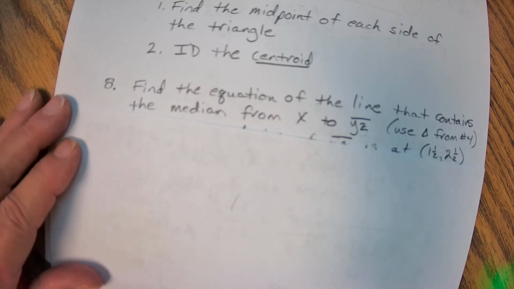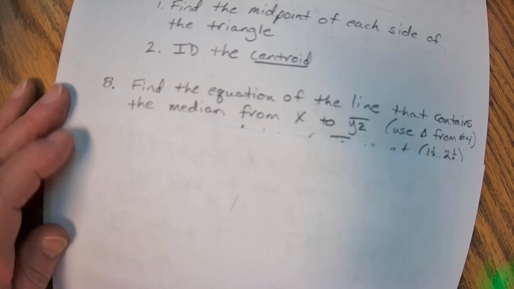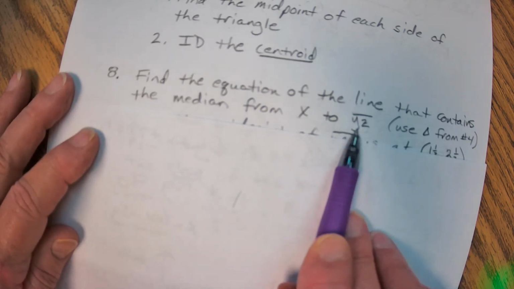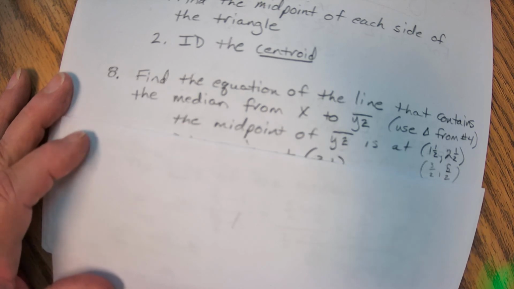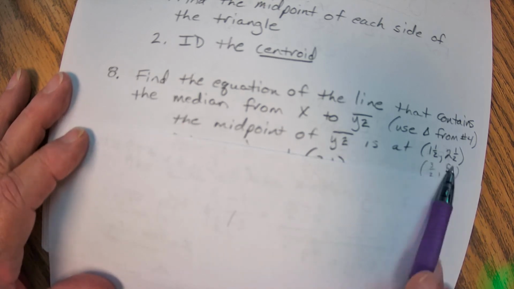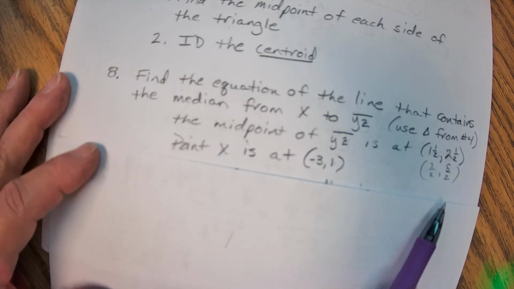And we're doing number 8, find the equation of the line that contains the median from X to YZ. Well, I need to find the midpoint of this side right here, YZ. And the midpoint of YZ is right there. If you do the work, you're going to find that too.